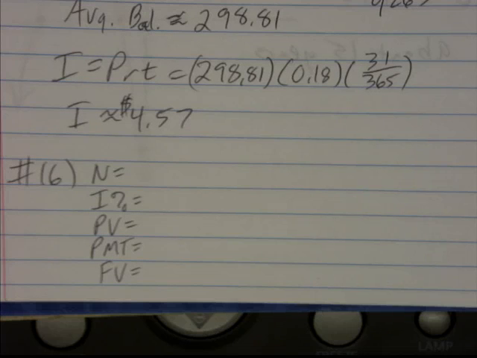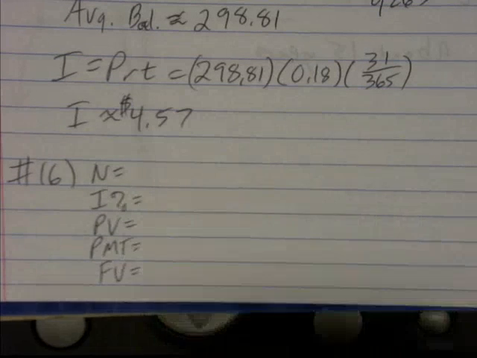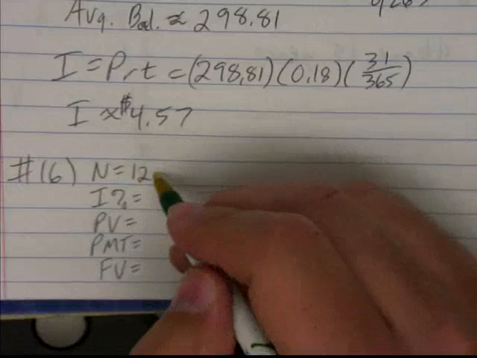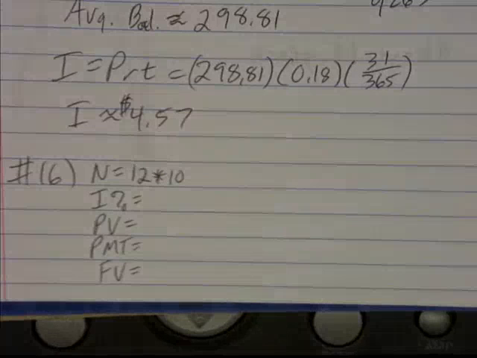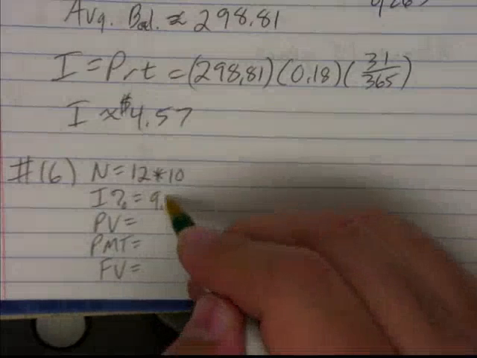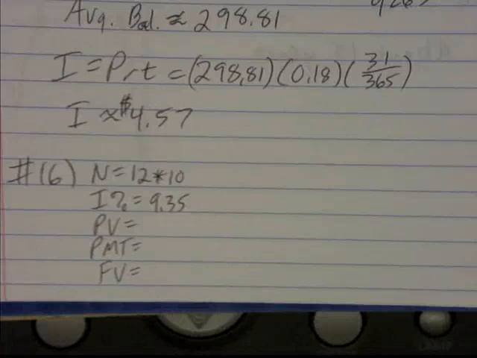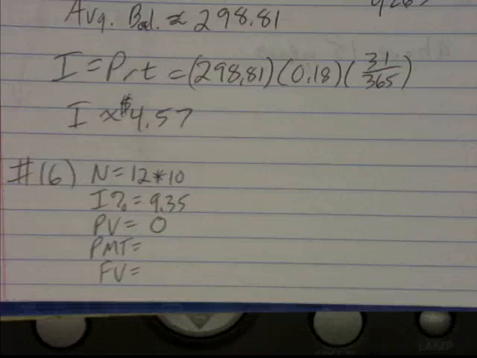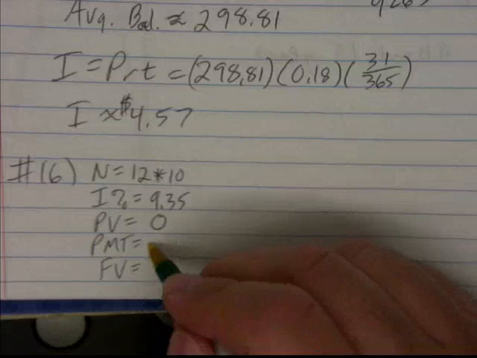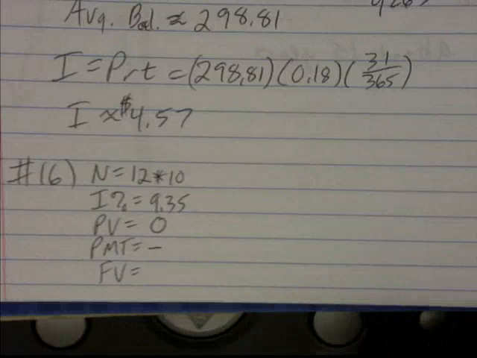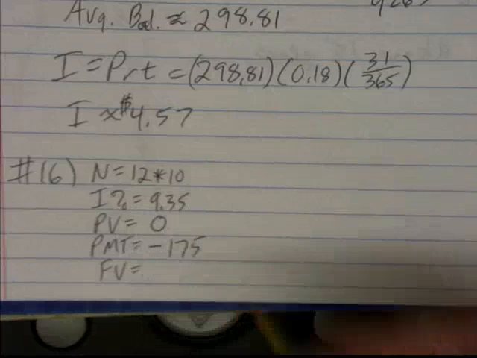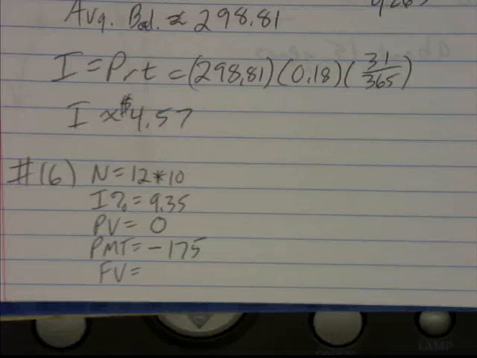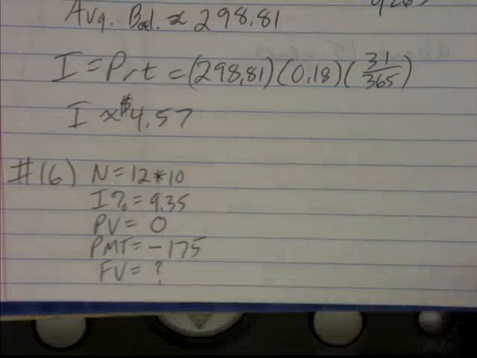It says that he's putting $175 each month, so it's a monthly thing, for 10 years. So the number of times that he's doing this is going to be 12 times 10. The interest rate is 9.35%. The present value is we're starting with nothing in there. And what we're doing is we're putting money in, so since it's coming out of our pocket, it's a negative, and we're putting in $175 per month. All right, and the future value, that's what we want to know.